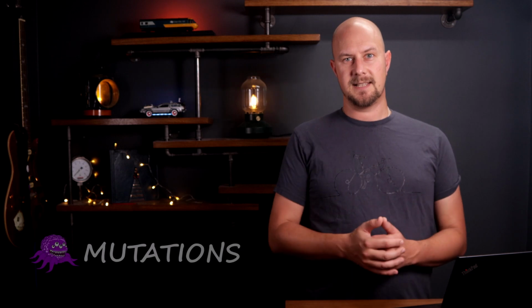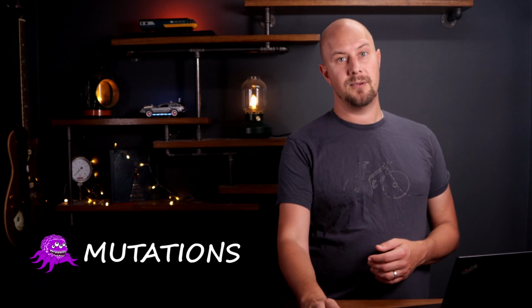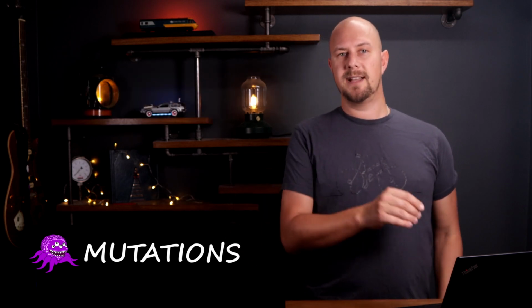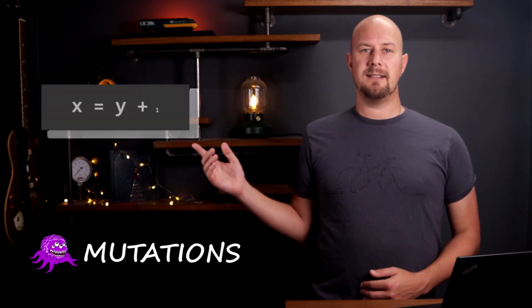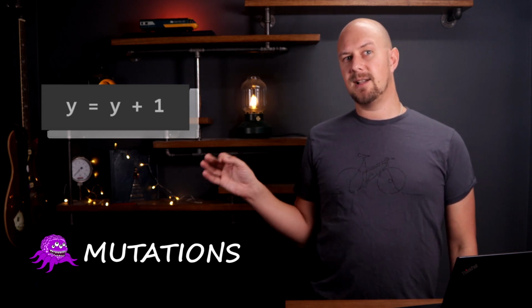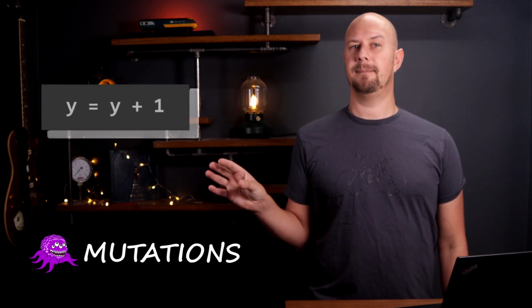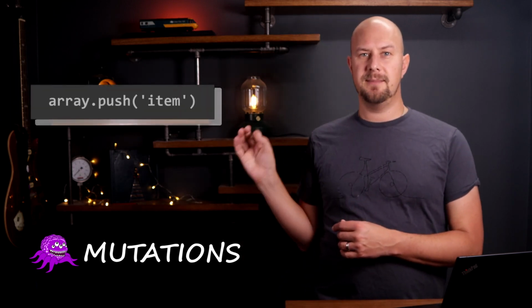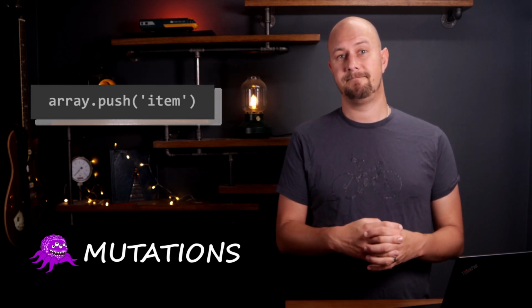The opposite of this is a mutation. A mutation is where we do modify the data stored in a variable. So we can do this either by calling a method on that object that causes some underlying value inside this to change, or by reassigning the variable. So whereas x equals y plus 1 is a projection, a mutation might be y equals y plus 1. Here this line of code actually changes the value of y. So array.push is a mutation, because when you call this, you're actually modifying the data inside this array. It's mutable, which means it can be mutated.